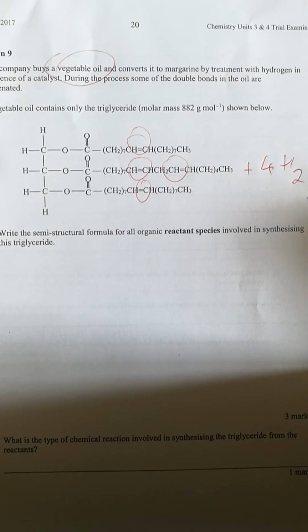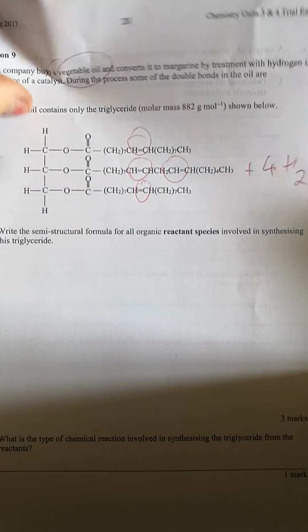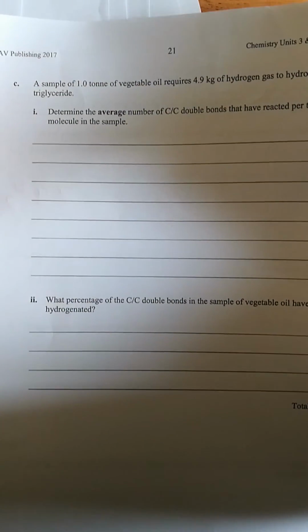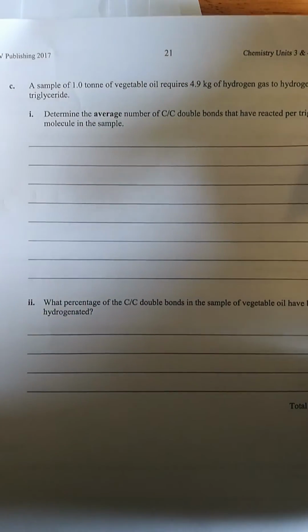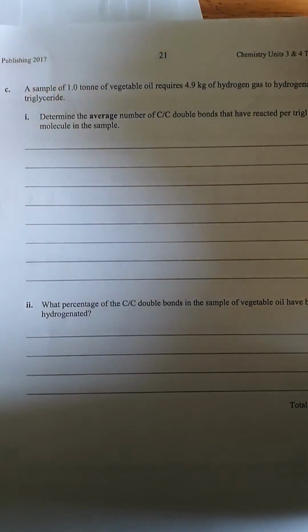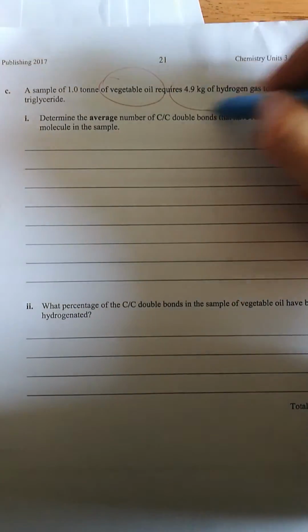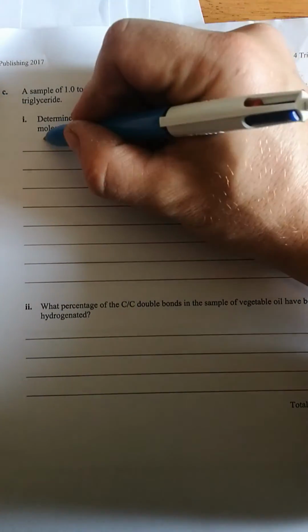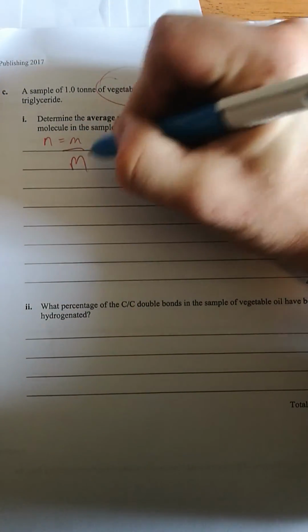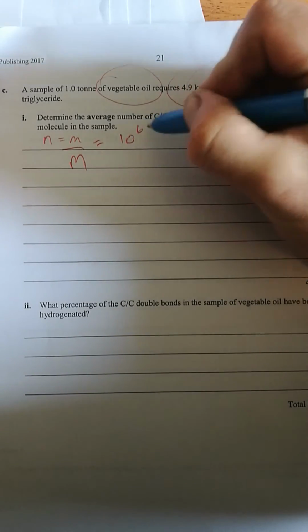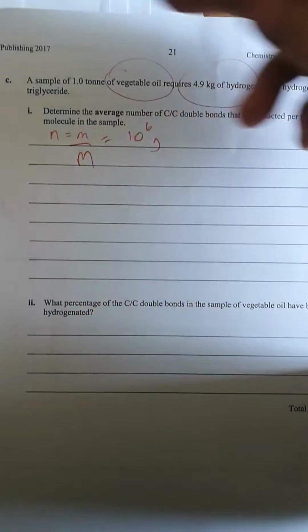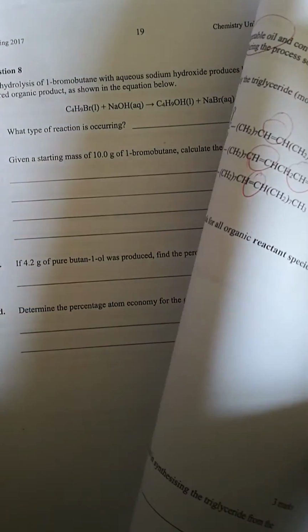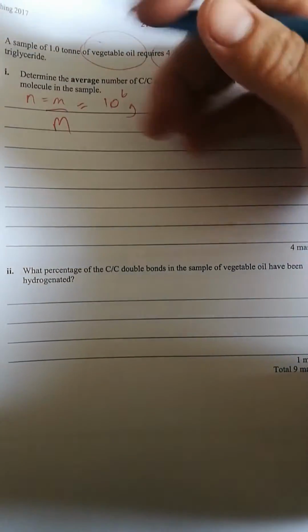What the next part of the question is saying though, is that when they do it, they don't actually react all of them, just most of them. And so we have to work out what the ratio is between the vegetable oil, the triglyceride, and the hydrogen. So we work out the moles of the vegetable oil first. Number of moles is mass over molar mass. 1 tonne is 10 to the 6 grams. VCAA will usually tell you that. And the molar mass we can see from the previous page is 882.